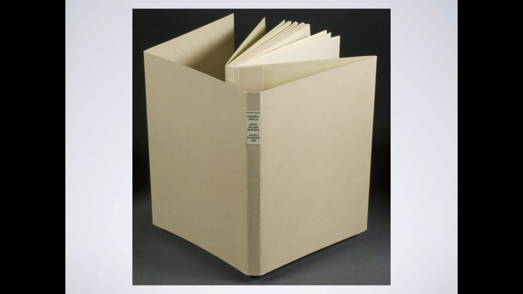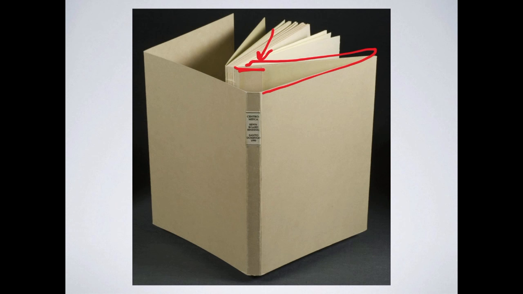This is a pretty good example for how it works. So you take the individual pages, and in this particular case, they glued it and sewed it, but you could do this with a little staple. And then they essentially left, let's see if I can draw this well, they left a flap that comes out. It's about halfway.